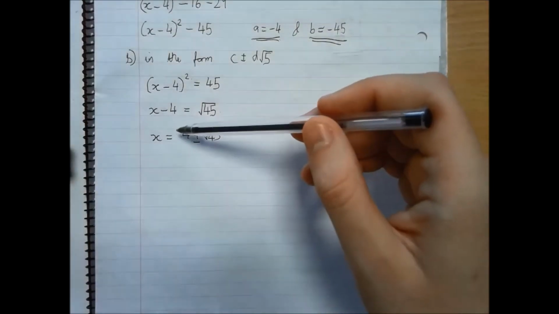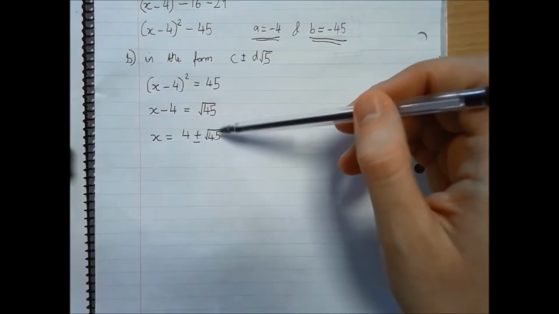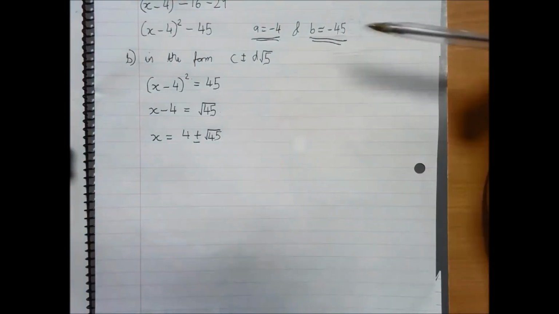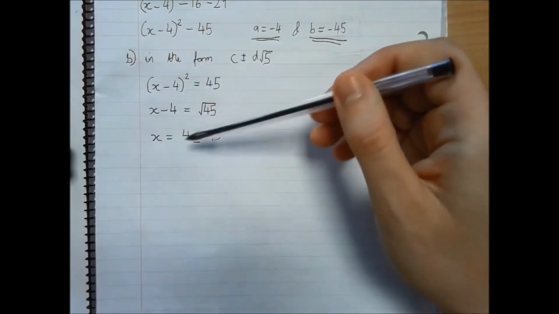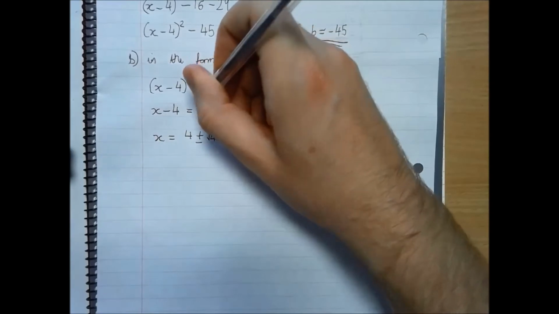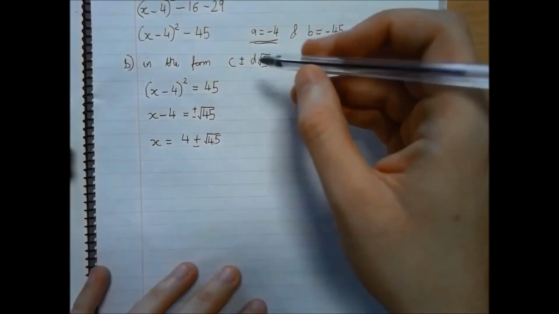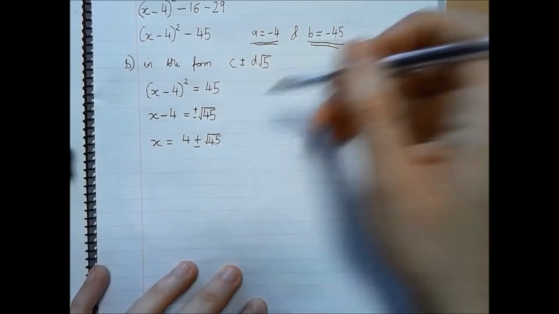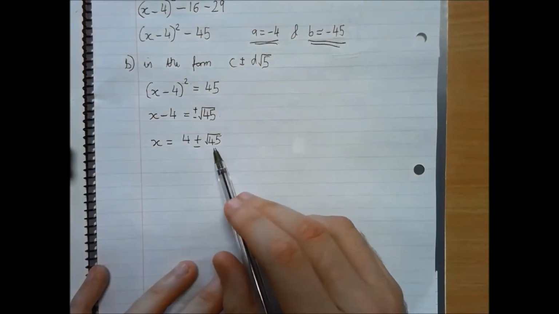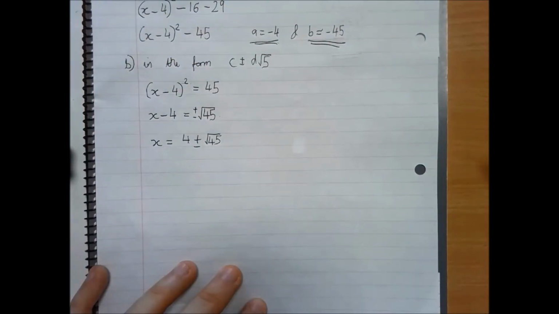So we got x equals 4 plus or minus root 45. Whenever you square root a solution, always make sure that there's a plus or minus there, because you can also have plus or minus solutions of a square. So what we're going to do now, we want to simplify this here. So if we have a look at root 45, we want to find the highest square number that could go into that. And we think of 9.